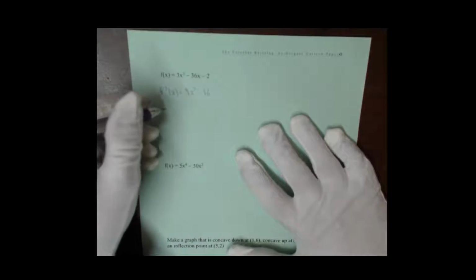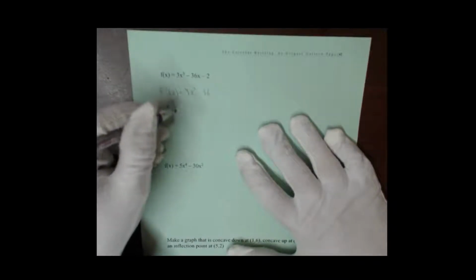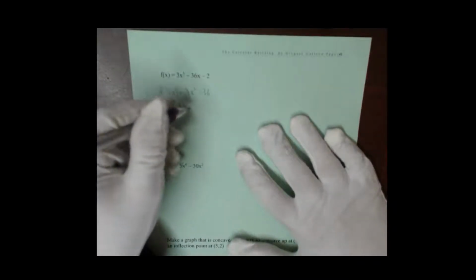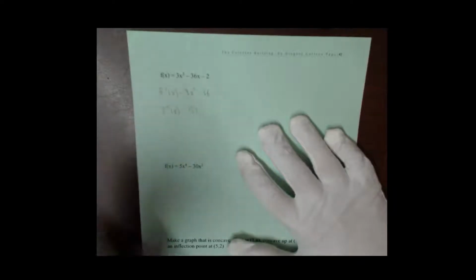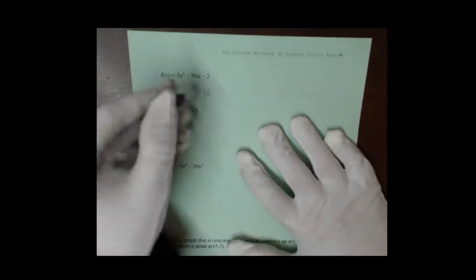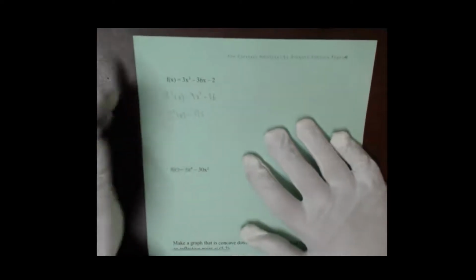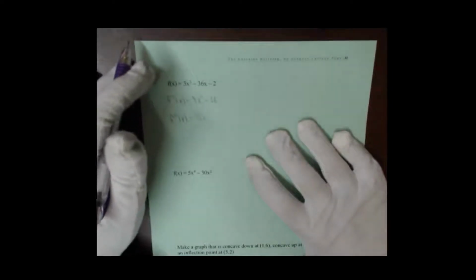Let's go ahead and find the second derivative, f prime prime of x. That is going to equal 18x, and the negative 36 just goes away. So we got our first and second derivatives just like that. That's always a good way to start the problem.